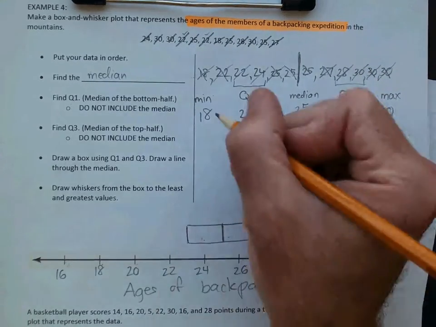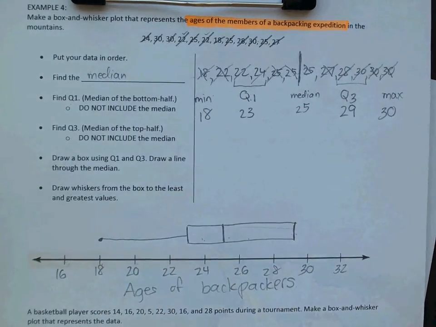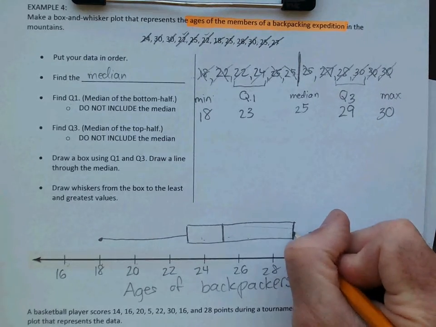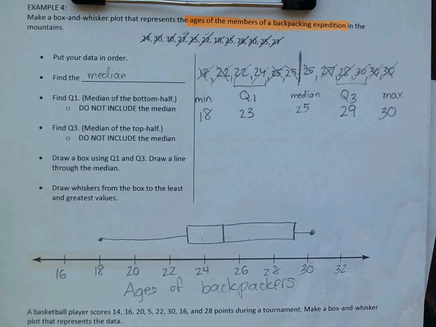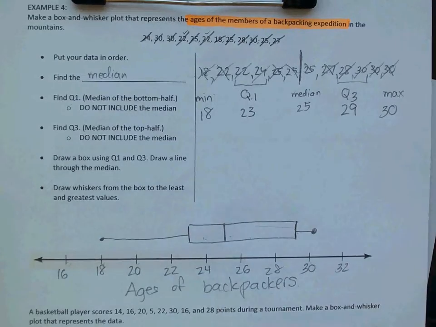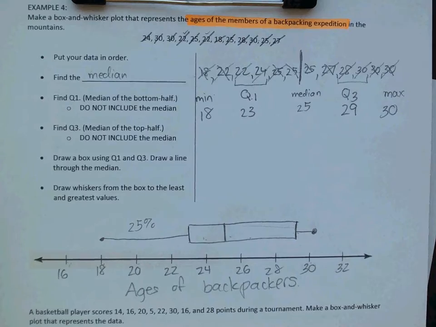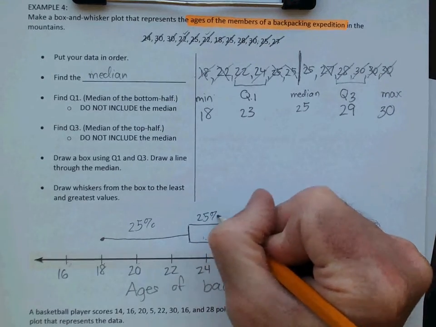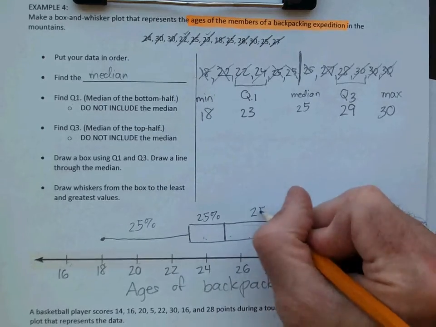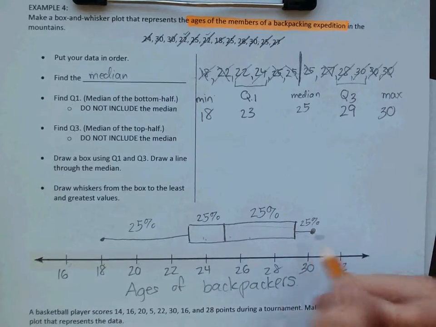Okay, so now my minimum was 18. I'll put a dot and then connect it to my box with a whisker. And my maximum was 30. A dot, connect it to the box with a whisker. So, although the question doesn't ask, it just asks for this, this whisker is 25% of the box. The left-hand side of the box is 25% of the data of the backpackers. 25%, 25%, even though the widths are different.